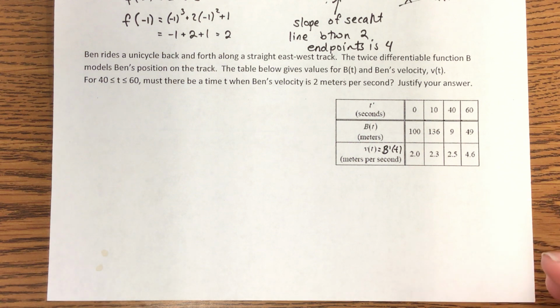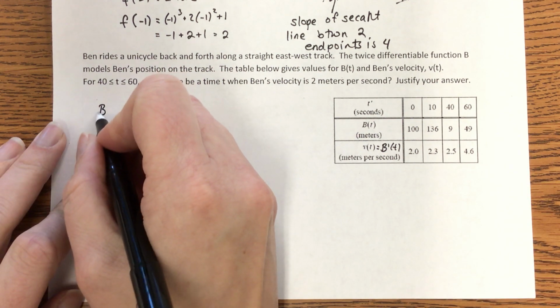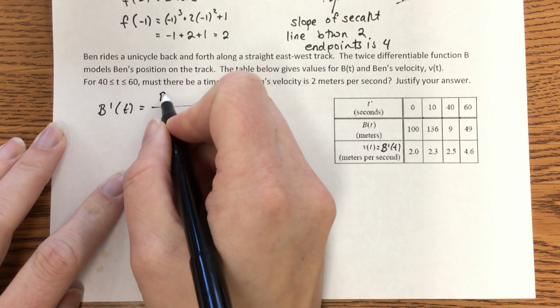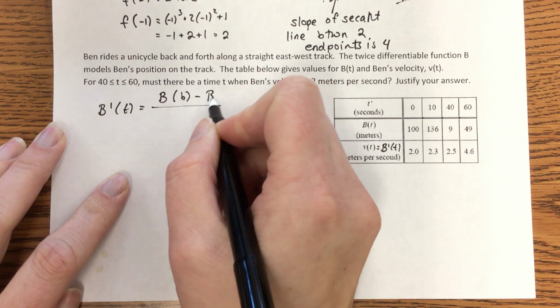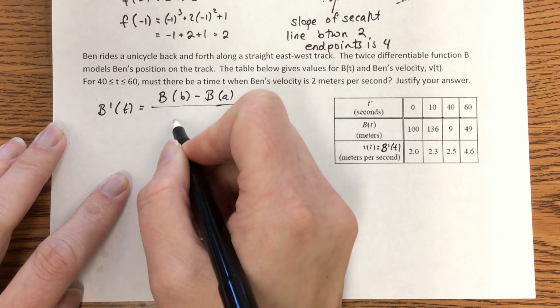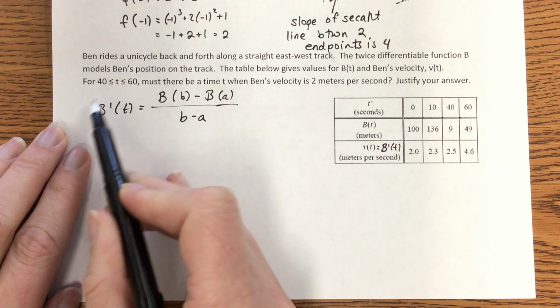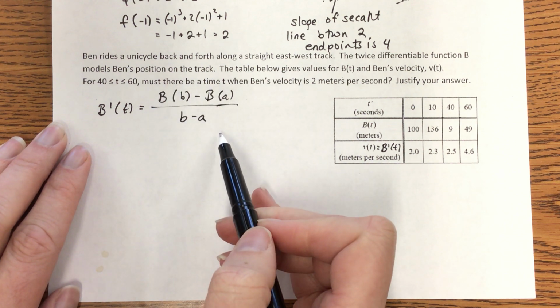So let's set up the mean value theorem. The mean value theorem says that b prime of t is going to equal b of b minus b of a all over b minus a, right? The derivative, the slope at one point, is going to equal the slope between the two endpoints.